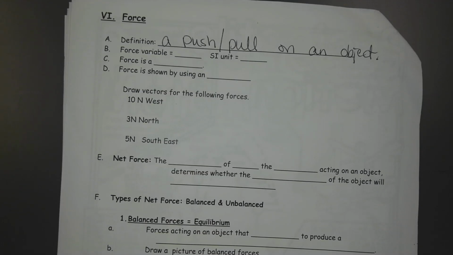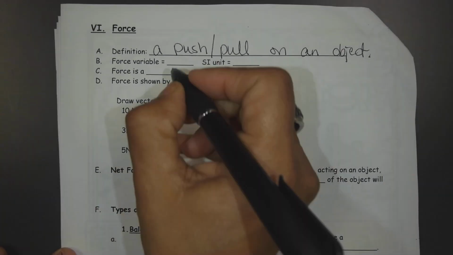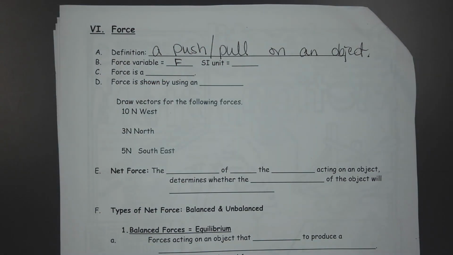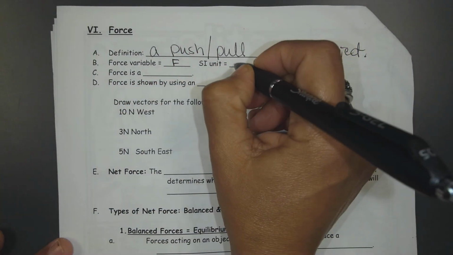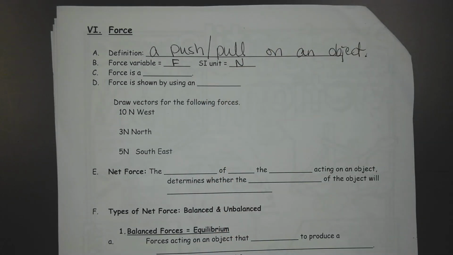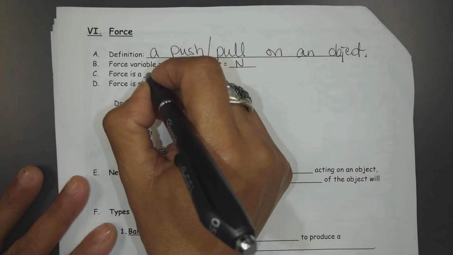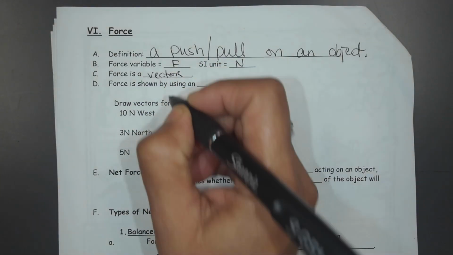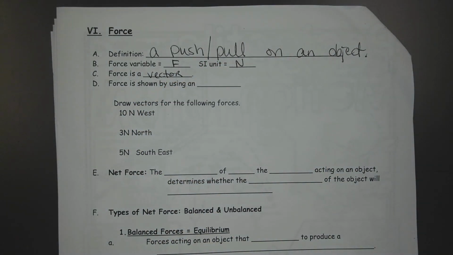Pretty easy cheesy. Now force has a variable and we call it a big F. That's my shortcut, force. It also has an SI unit, which is a capital N for newtons. And that's what I had mentioned on our lab for that third equation. Now, force is a vector. And what does that mean? It has magnitude and direction.